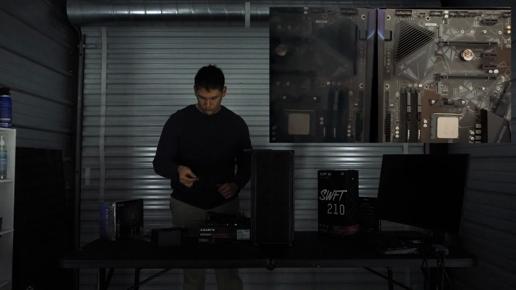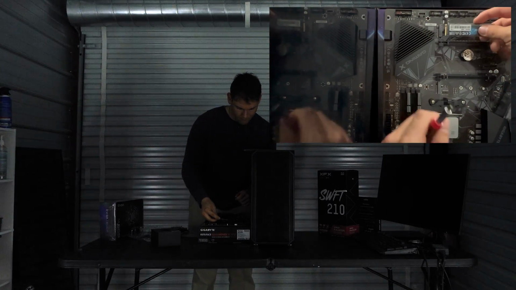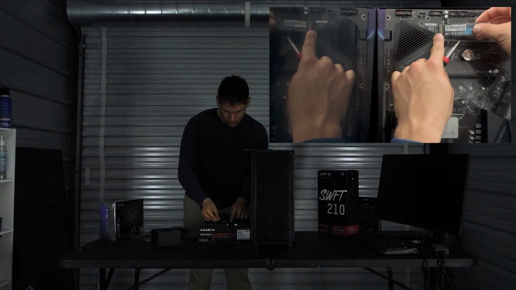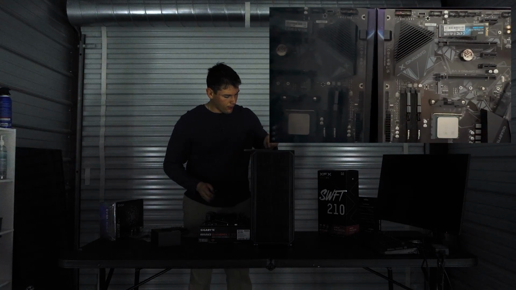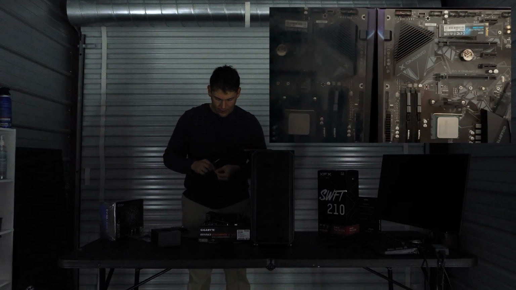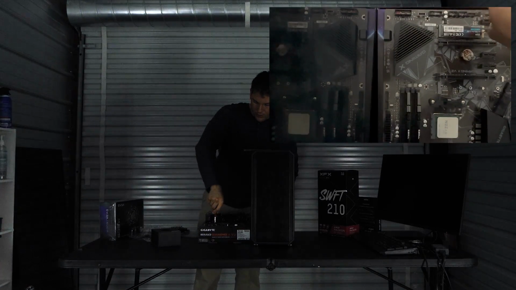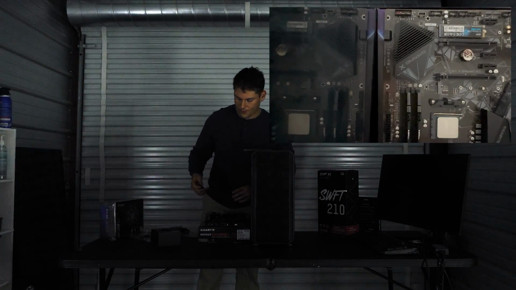Alright. So we're going to take our M.2. We're going to line it up with these little threads, as you can see right here. Push it in. Clicks a little bit. We're going to take our screw. We're going to line it back up and then screw it down. Make the screw a little snug. Don't strip it because you might have to take this out one day to troubleshoot or something.